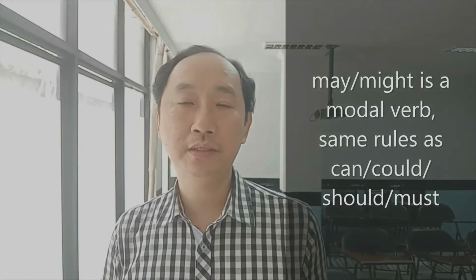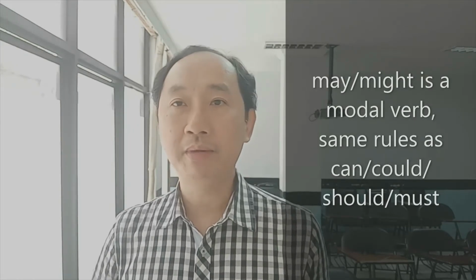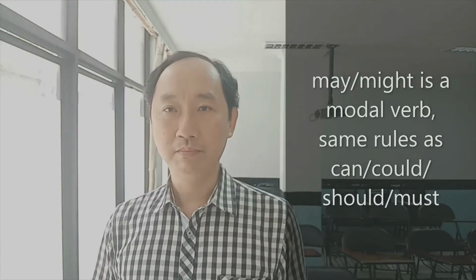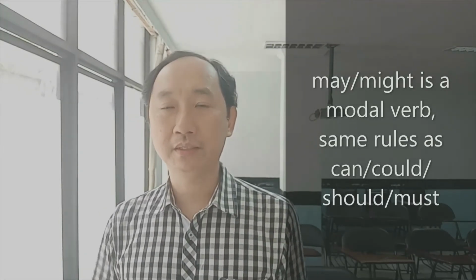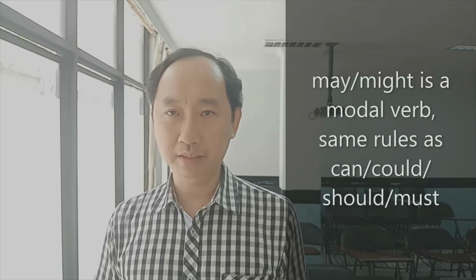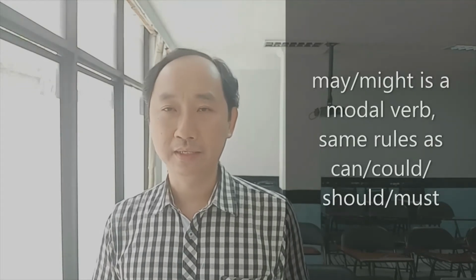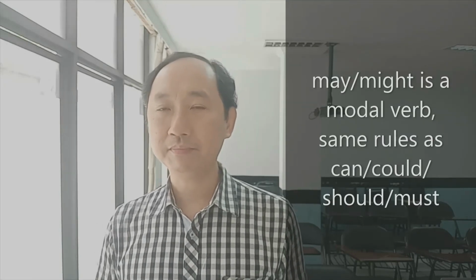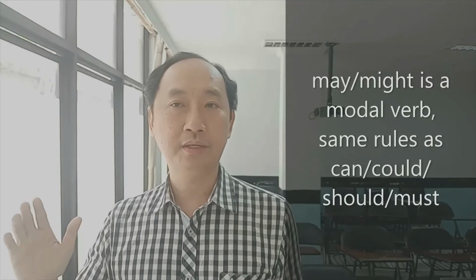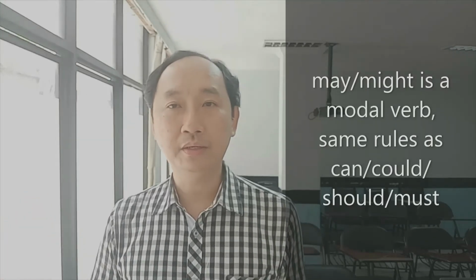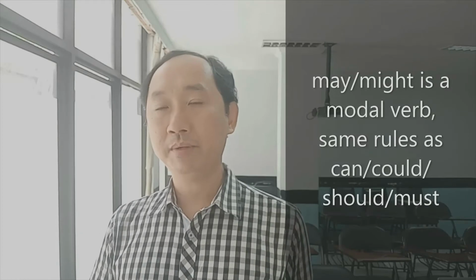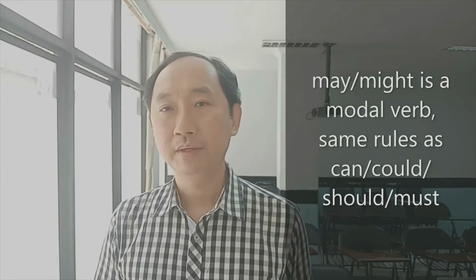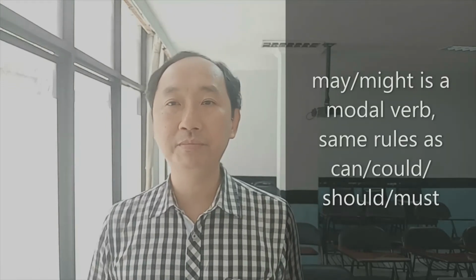And then the next part is may and might. I'm following the Practical English Grammar book. May or might is actually classified as modals. But in my edition of the book, it's located in the present time, together with will. So may and might is the future possibility.